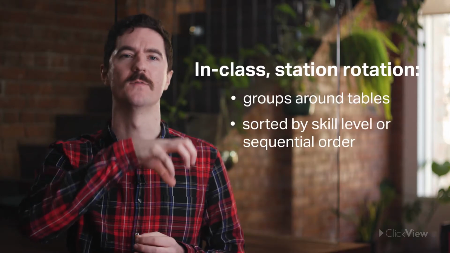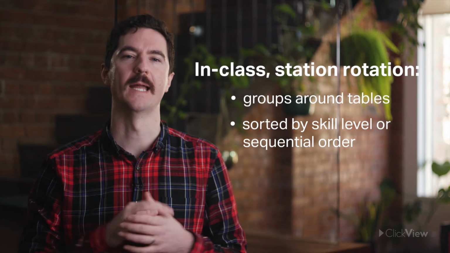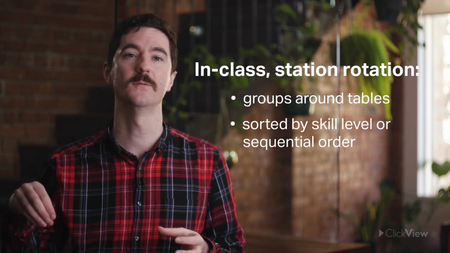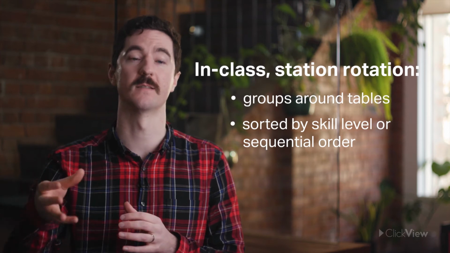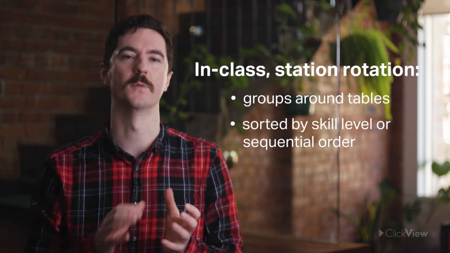All right, the fourth option is in-class station rotation. So I want you to picture a number of different tables around a room, and you could have these based around skill level. So you could have your highly accomplished students at a particular table working on a more advanced skill, a middle group, a lower group, and so forth.